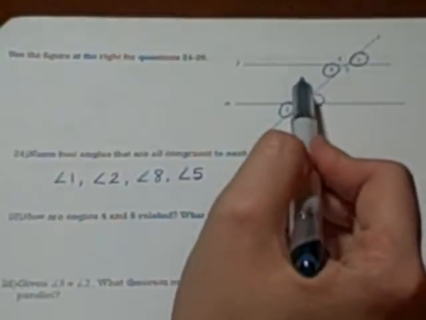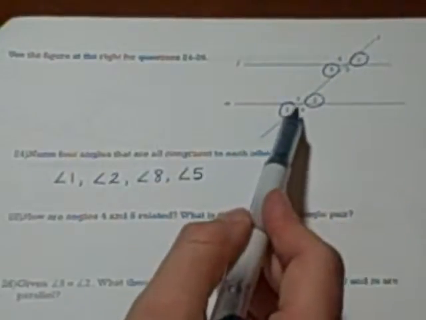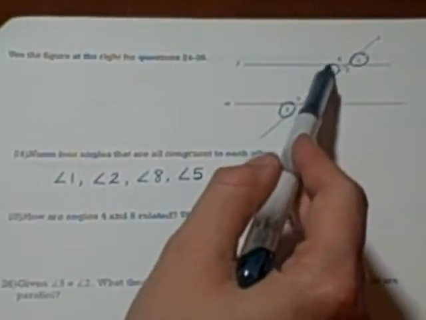Okay. And you'll notice that if I picked up these 4 angles and laid them on top of these 4 angles, that 1 and 8 would correspond with 2 and 5. That's how this situation works. It makes it actually really easy to figure out problems like this one. So those 4 angles would all be congruent to one another, 1, 2, 8, and 5.